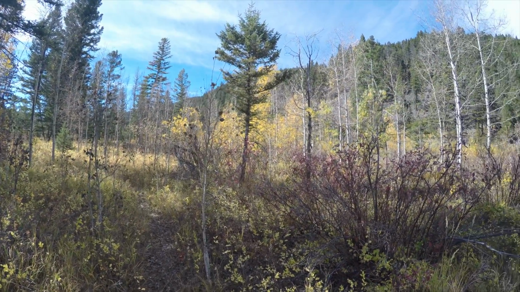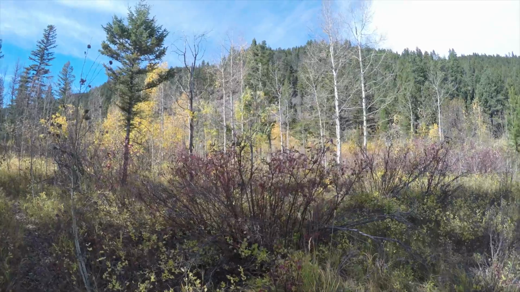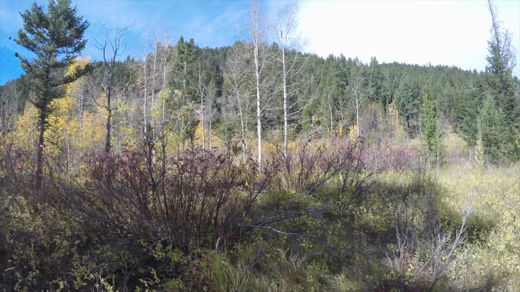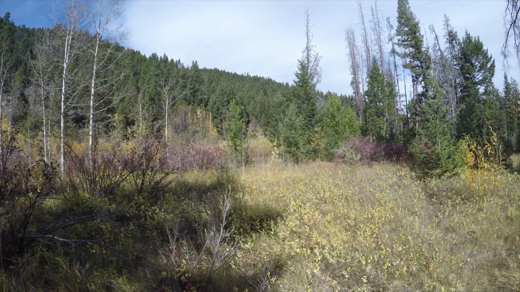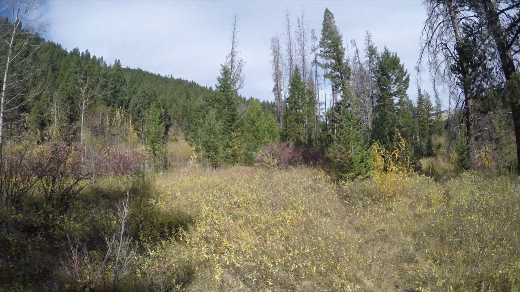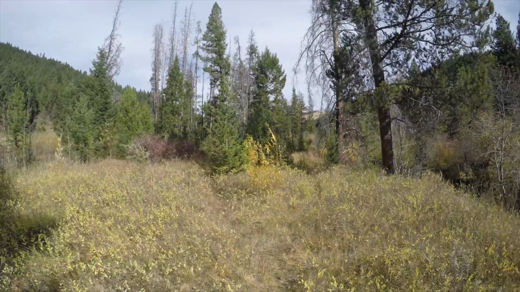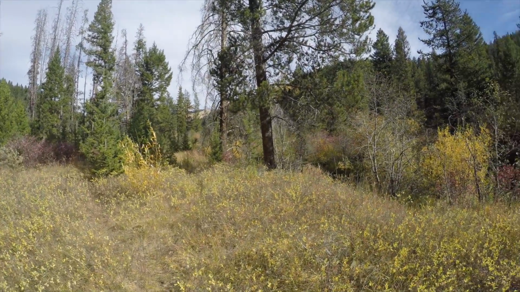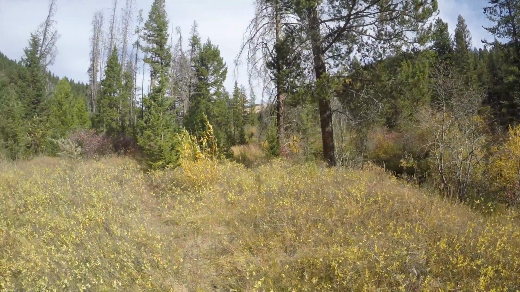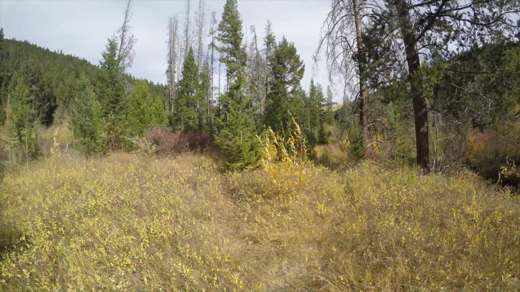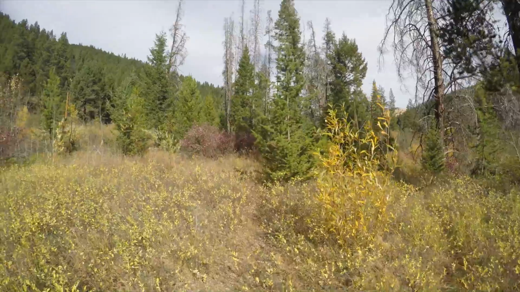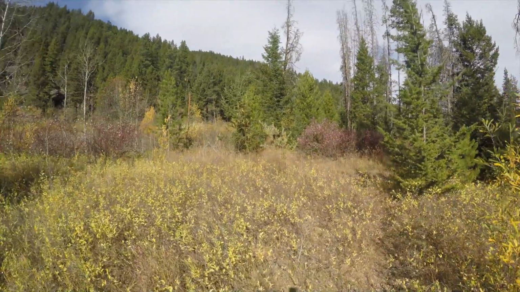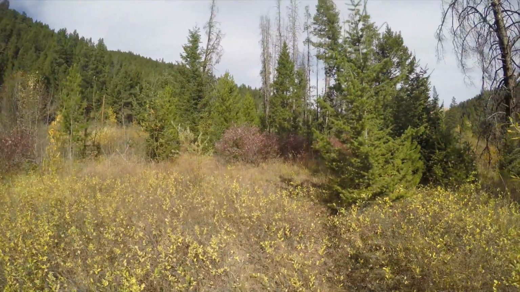Just looking around our riparian area, you can see the vast diversity that it provides. Many species, plants, animals, and insects. With all this diversity, you realize how important the water is.